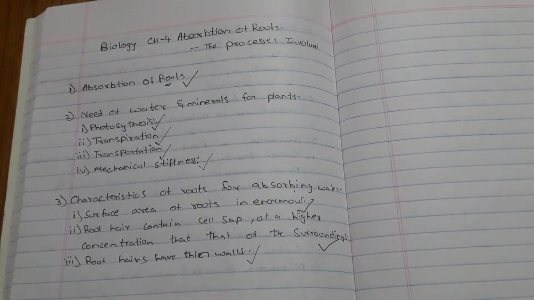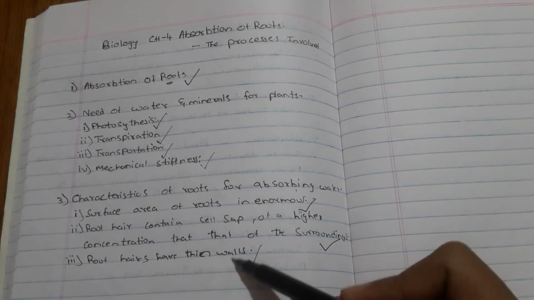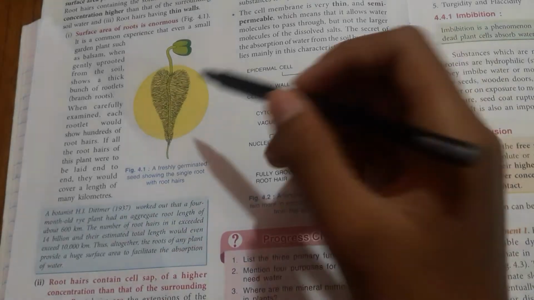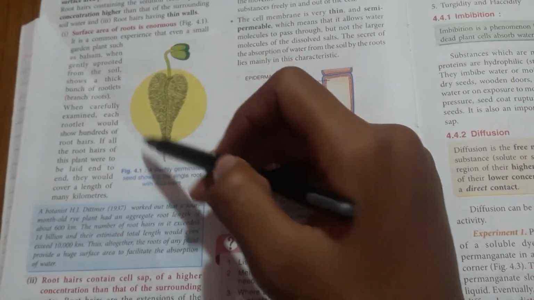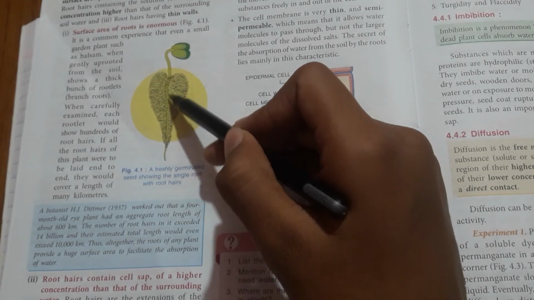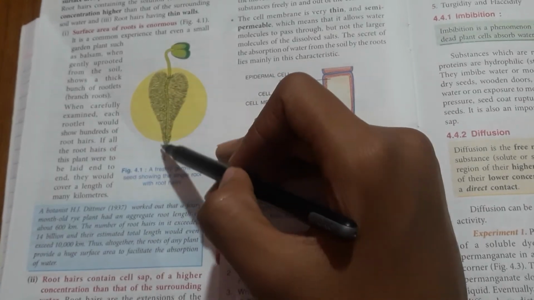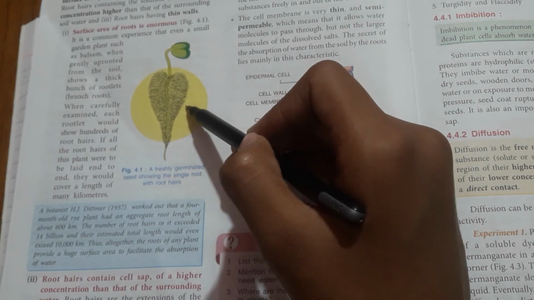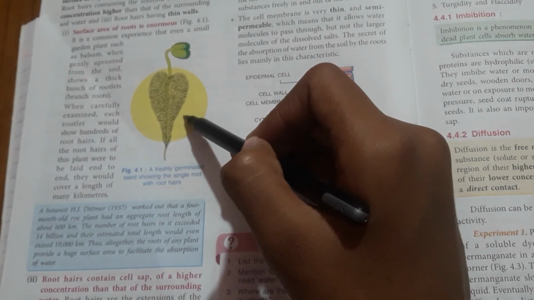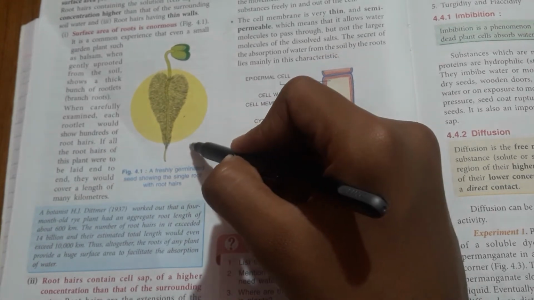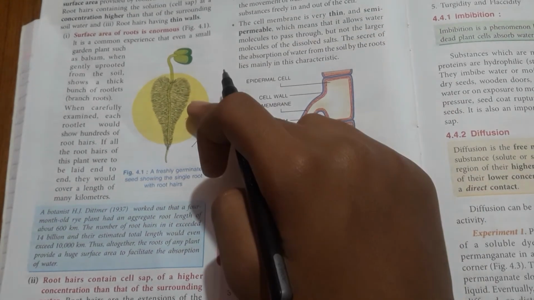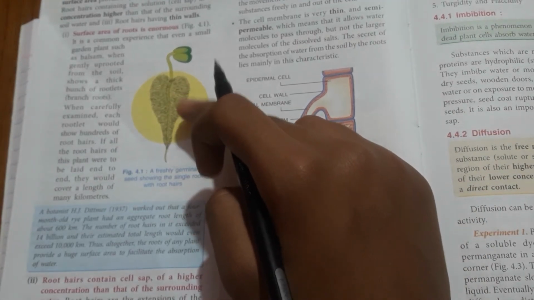Now I will show the example of root hairs having thin walls as well as the surface area of roots being enormous. See here, you can see a very small plant having a large number of root hairs. If you join all these from end to end, they will extend to a length of many kilometers. That is about the surface area of roots being enormous.